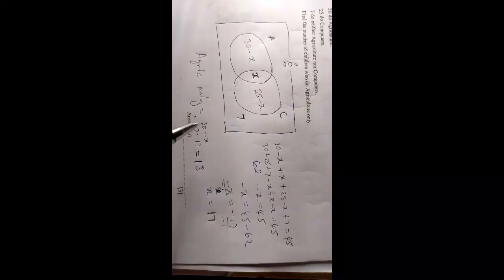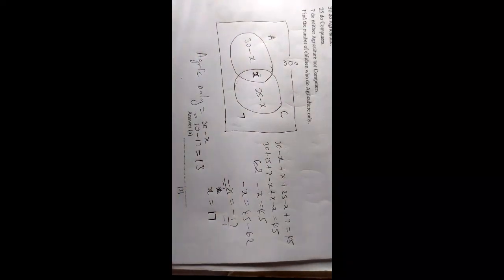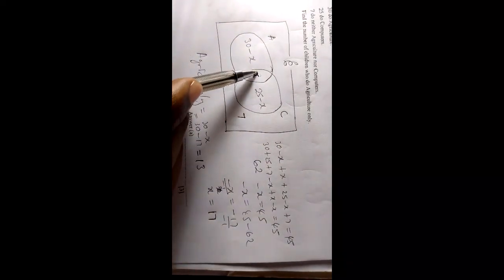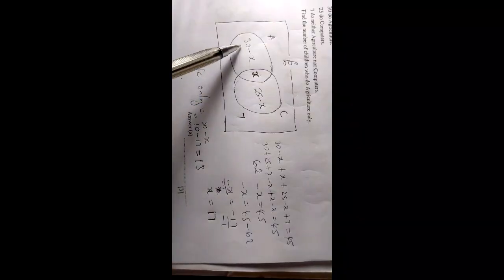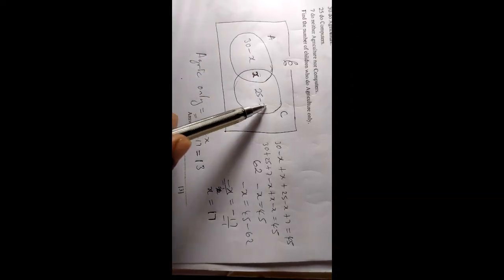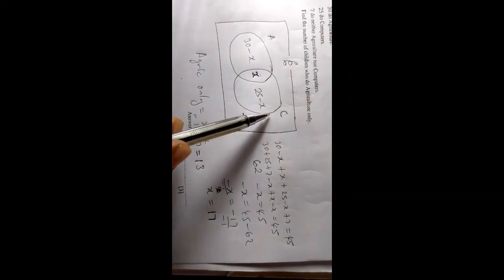So what we need to do for these questions is, first of all, construct a Venn diagram, and if you are not given the number of those who do both, just say it's x. Since in total those who do agriculture is 30, and these x are included in those, we say 30 minus x for those who do agriculture only. Same for computers, the whole set is 25, so to get those who do computers only, say 25 minus x.